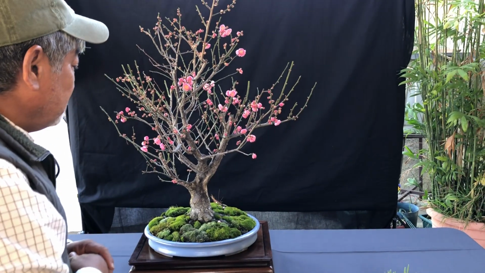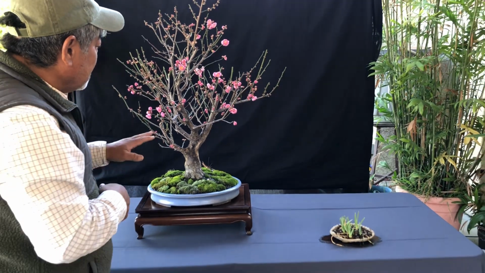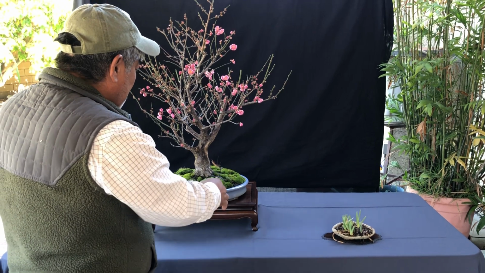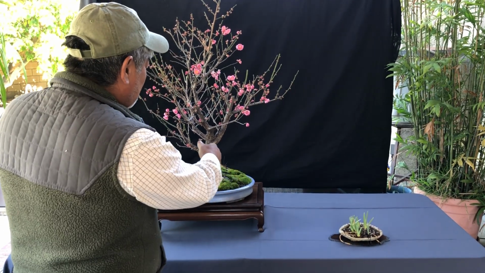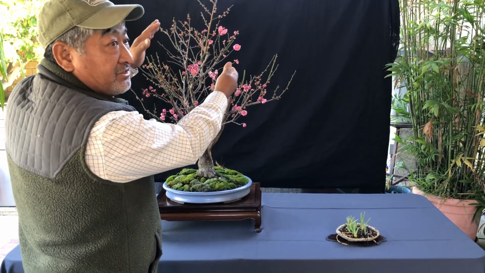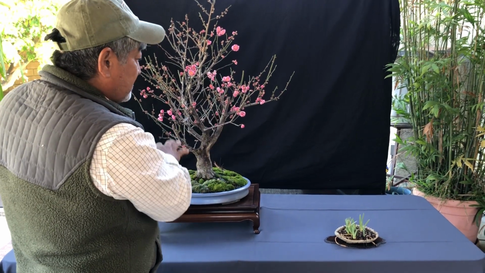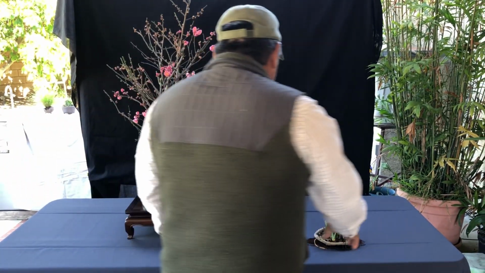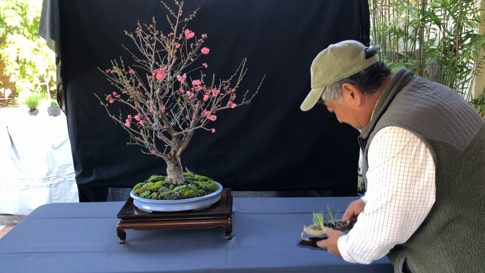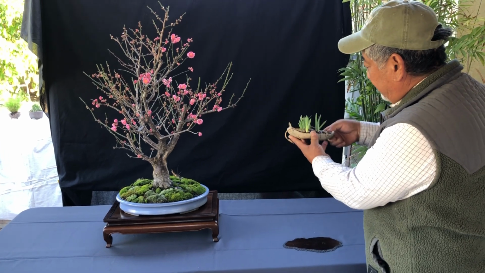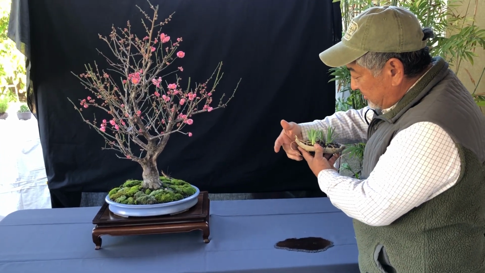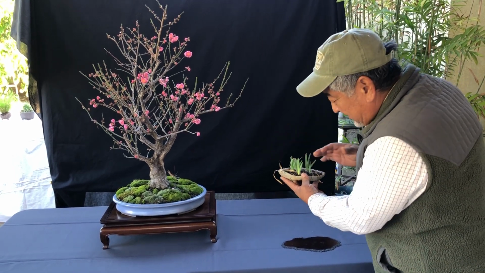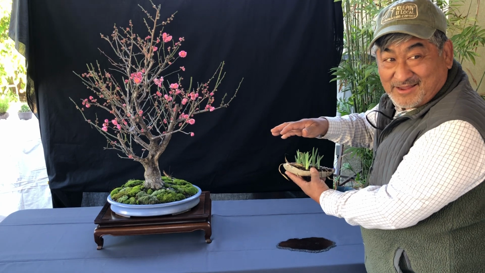Okay, so the reason why we put this ume tree on this side is that it's planted in the middle, but it has a little bit more movement and thrust this way. So that's why we put it on this side, so it goes toward the accent. The accent doesn't really have a real definite movement, but this little piece of old weathered leaf kind of gives it a little bit of movement that way.